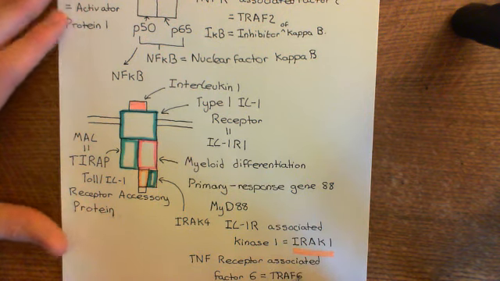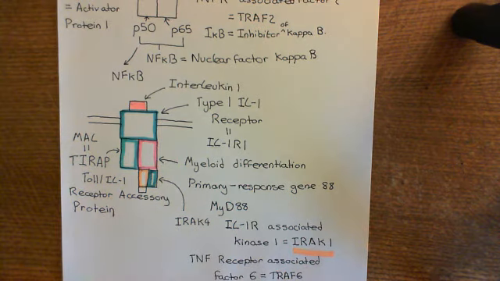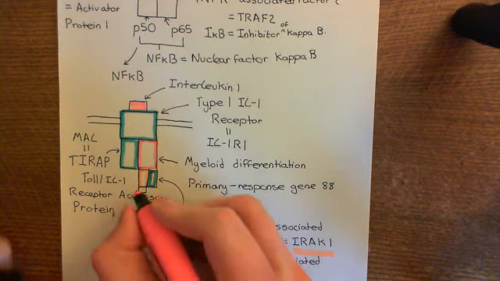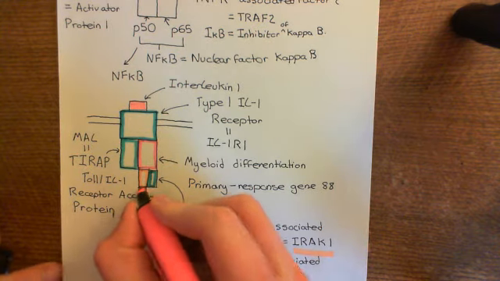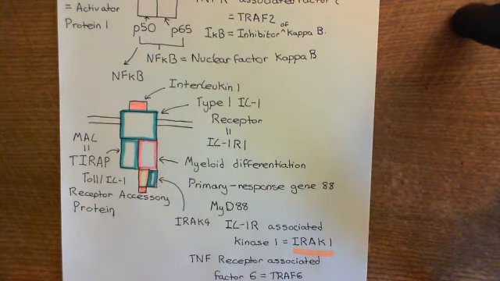Right, so now we have assembled another great big signaling complex, which is also going to activate the exact same things as the signalosome did in the case of TNF-alpha.